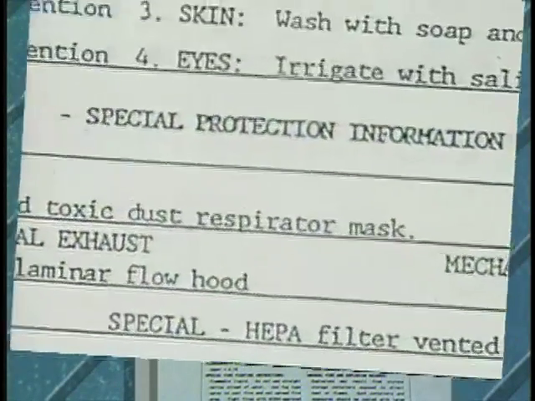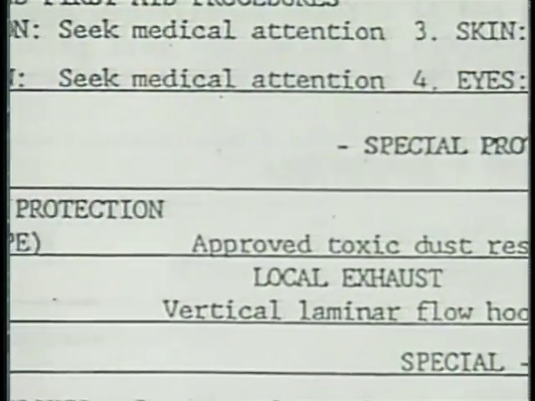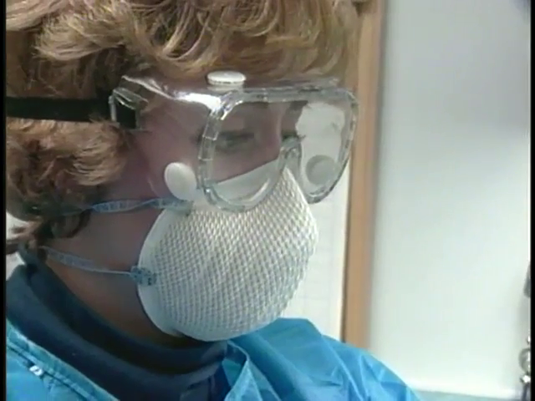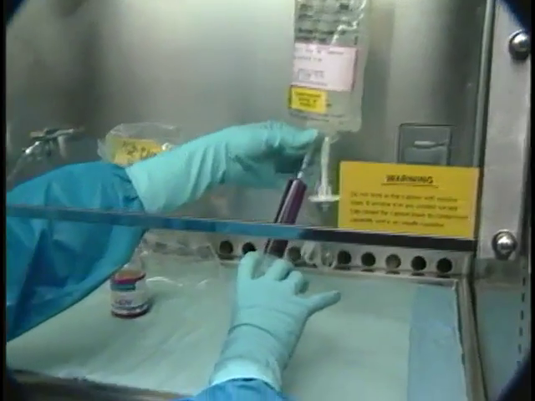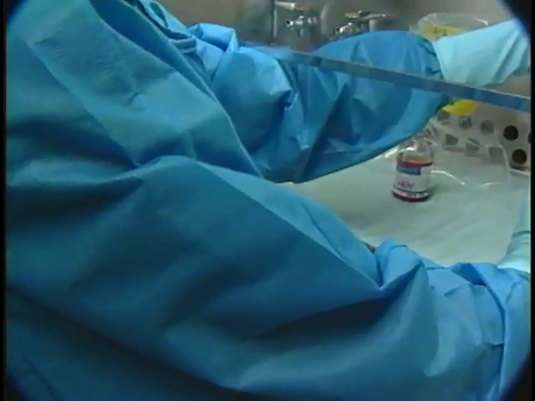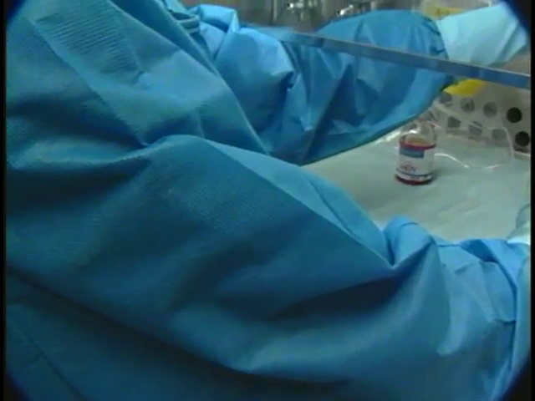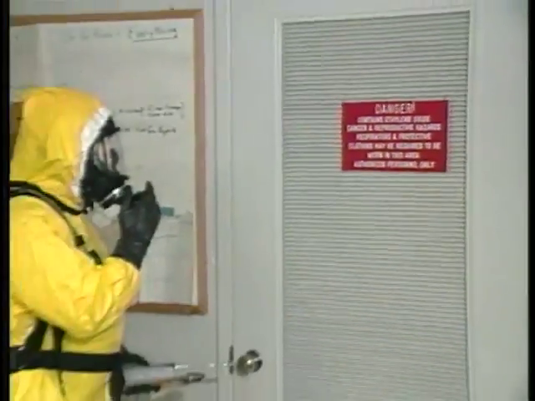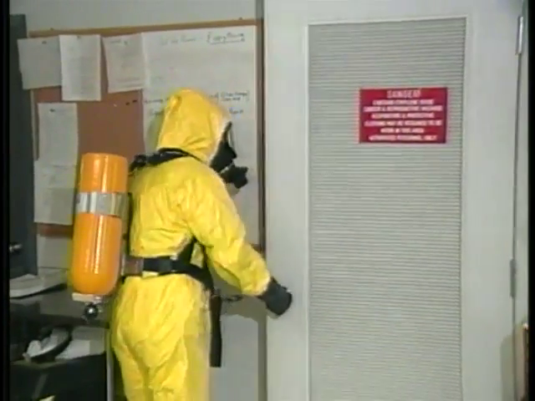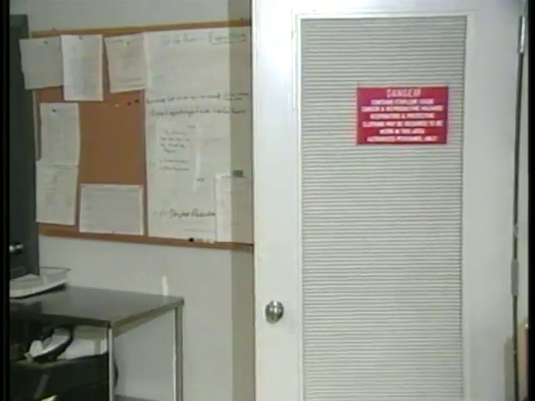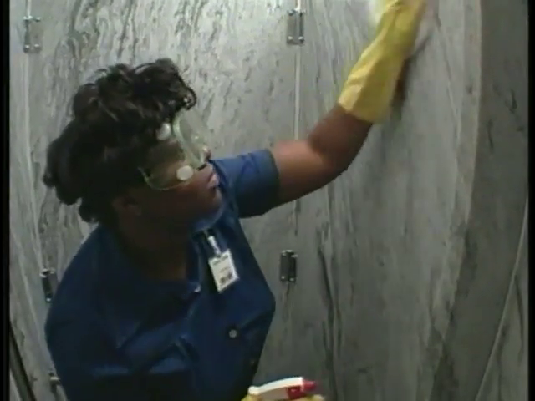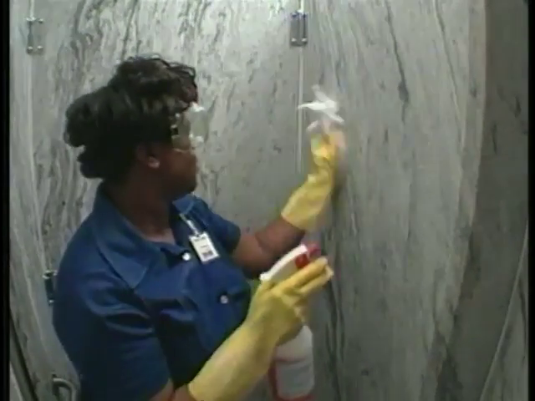The section on special protection lists any personal protective equipment you'll need to work safely with the chemical, such as a flow hood, respirator mask, splash goggles, latex gloves, and a long-sleeved impermeable disposable gown you'll need if you work with adriamycin, according to its MSDS. Full protective gear, as well as an air-supplied positive pressure respirator, are also MSDS recommendations when you must change bottles of ethylene oxide. And even common cleaning products can require you to use personal protective equipment.